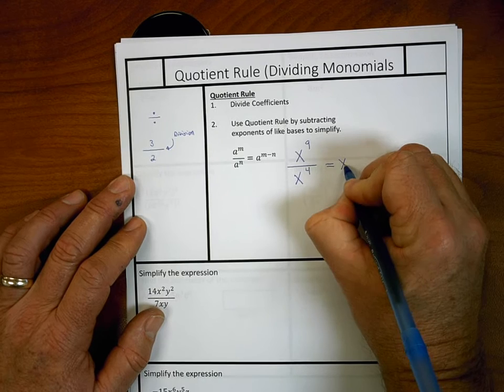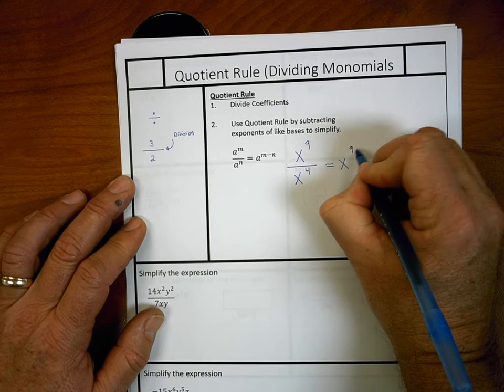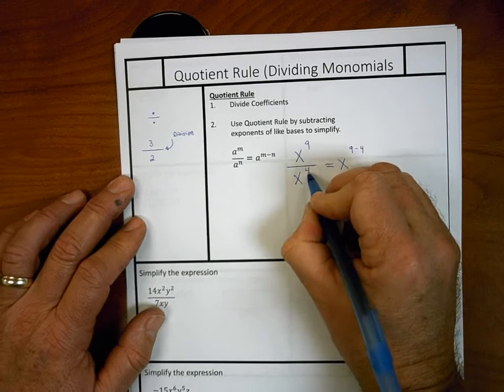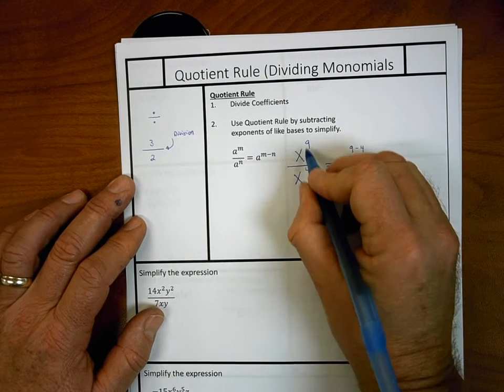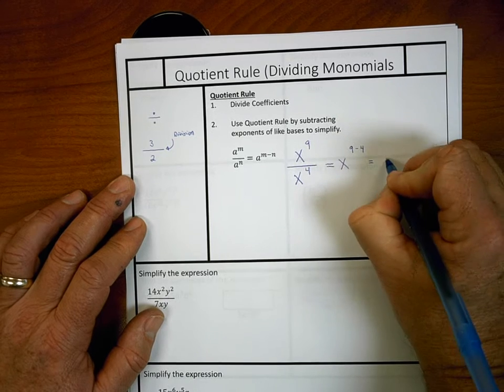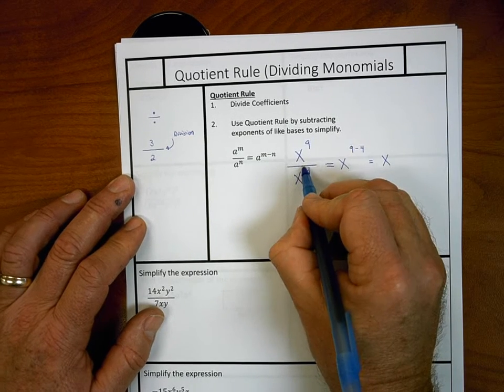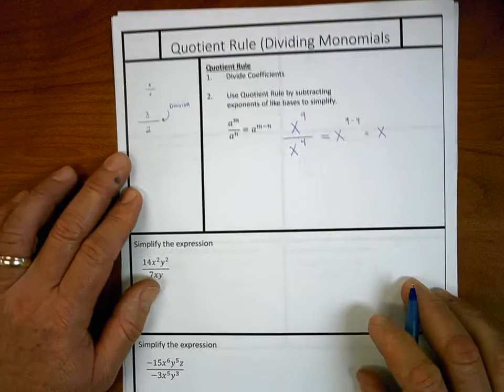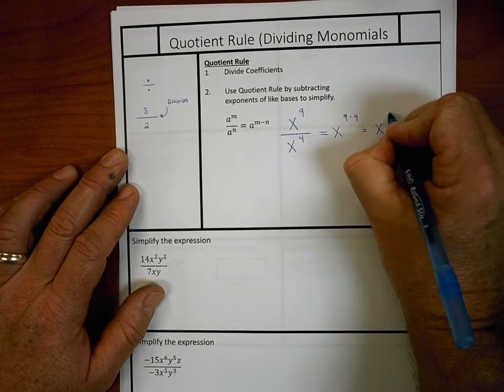So the bases are x, they will stay x, and then you subtract the two exponents. When you subtract, it's always the denominator exponent, which in this case is 4, subtracted from the numerator exponent. So x to the 9th power over x to the 4th power is going to simplify to x to the 5th power.